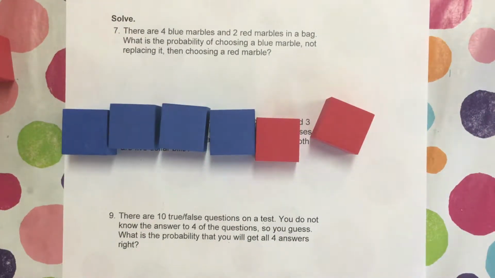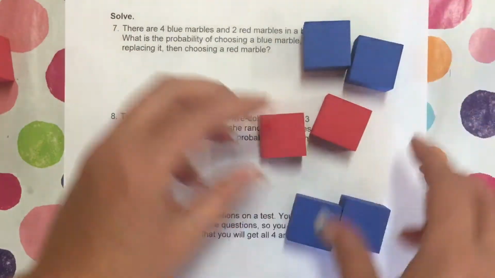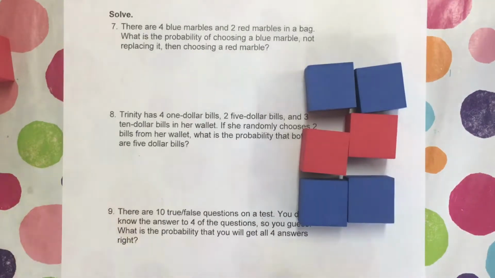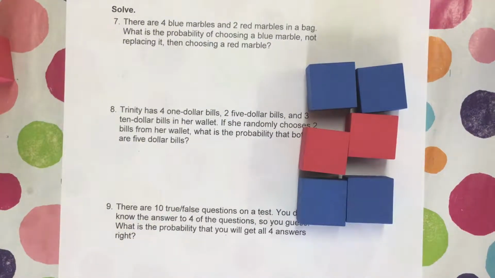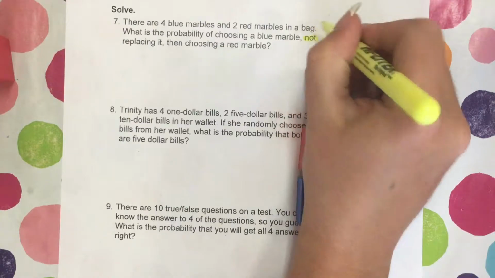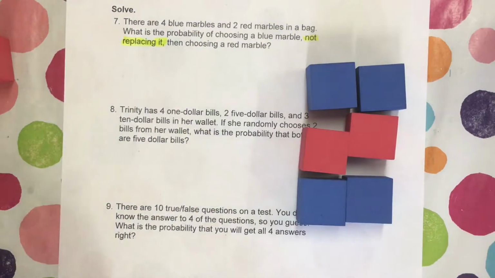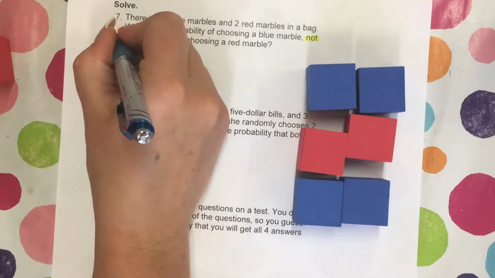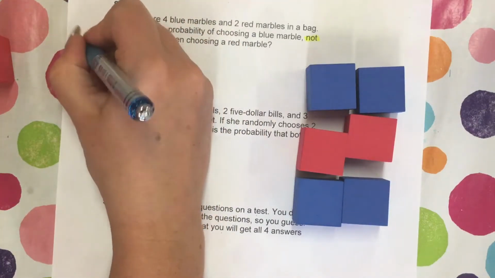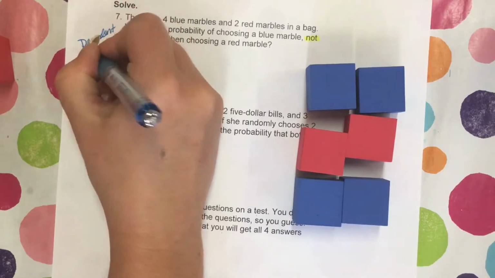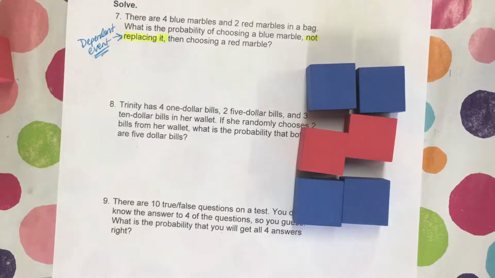What is the probability of choosing a blue marble, not replacing it, then choosing a red marble? Ooh, very interesting. There are some key words. It says not replacing it. That is huge. Does anybody remember what not replacing it means? That means we now have a problem that is a dependent event.